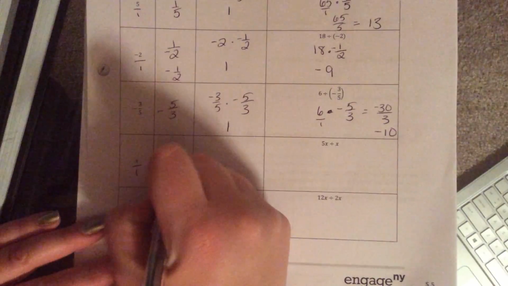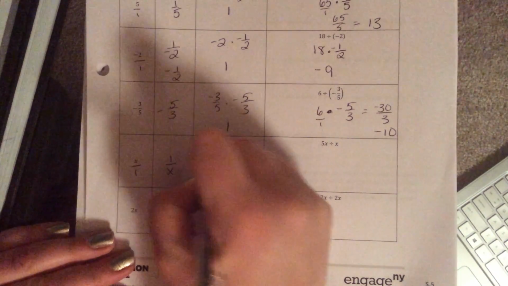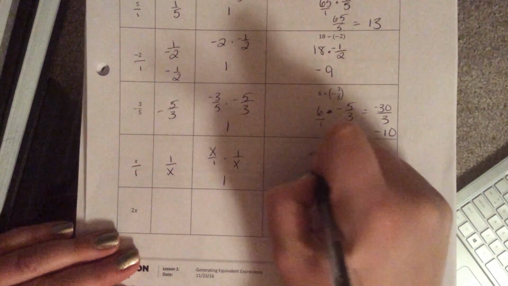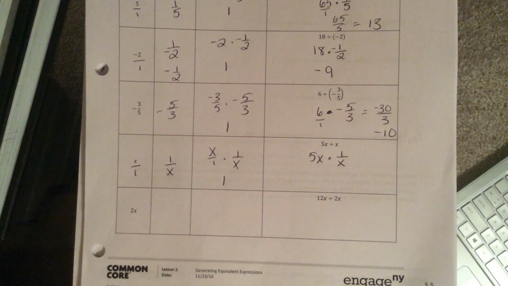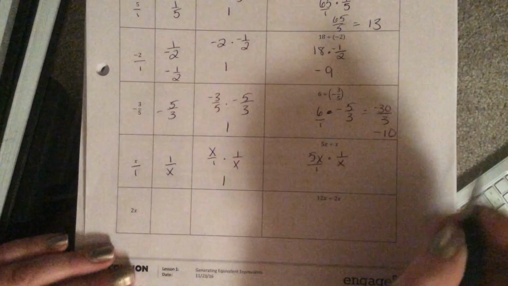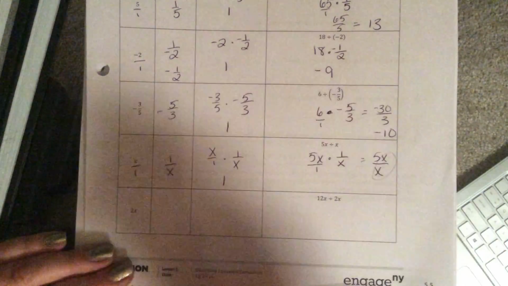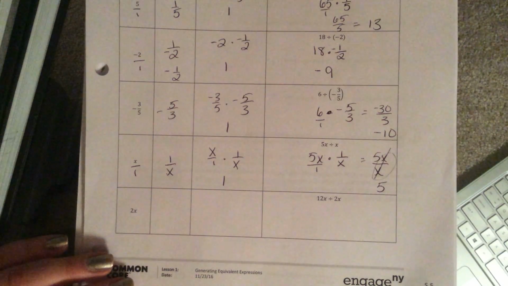X over 1, 1 over x. We don't know what x is, and that's okay. So 5x times 1 over x, so you end up with 5x over x. X divided by x is 1, so they cancel, and you just get 5.